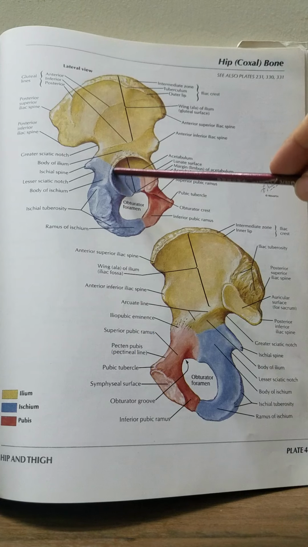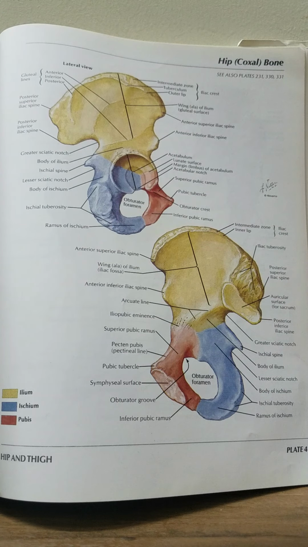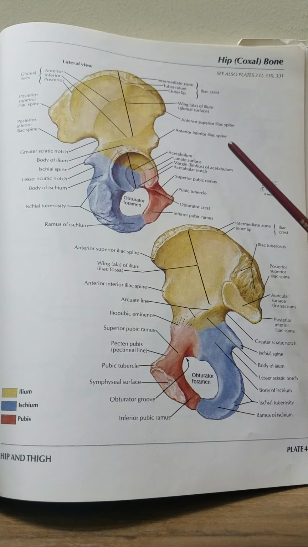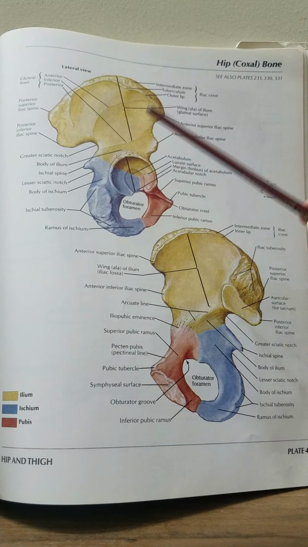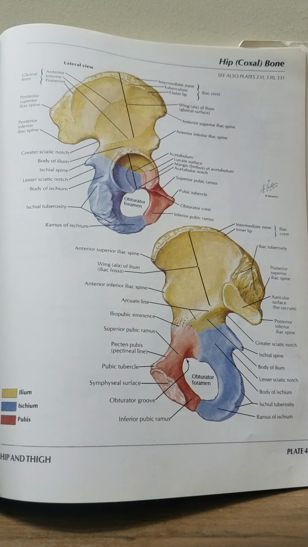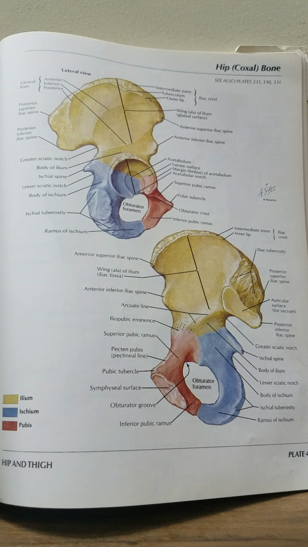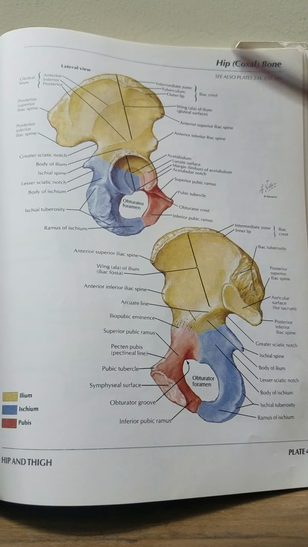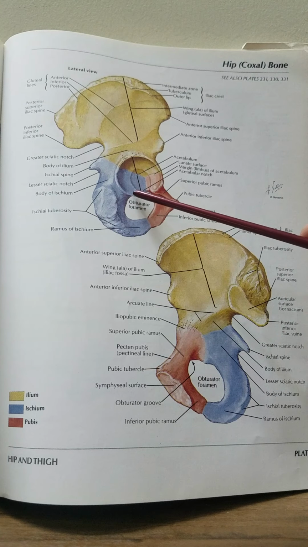So this here is the acetabulum. Now the acetabulum is a cup-shaped socket which accommodates the head of the femur. The head of the femur represents the ball of the ball and socket joint, and the acetabulum is the socket of the ball and socket joint. Now, if we compare it to the upper limb or the shoulder joint, the hip joint is much more stable and stronger, because in the lower limb you do not need as wide a range of motion as you do in the upper limb. So this socket is much deeper and the joint is much more stable.